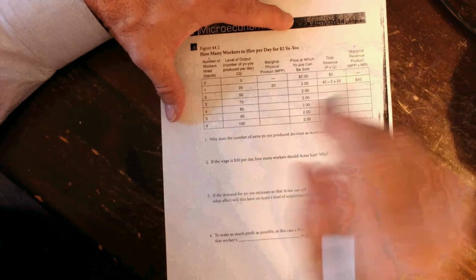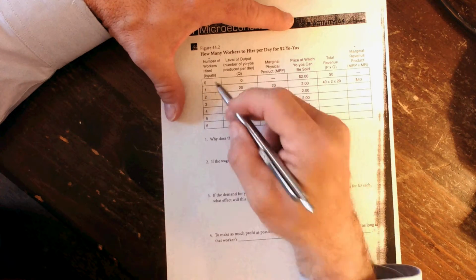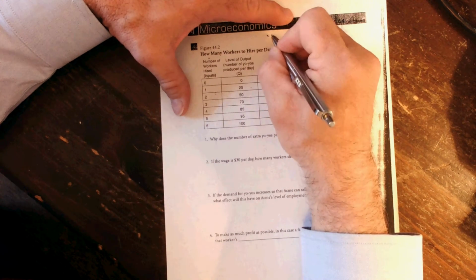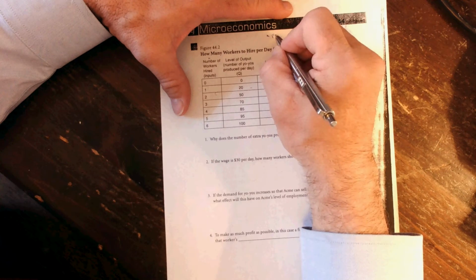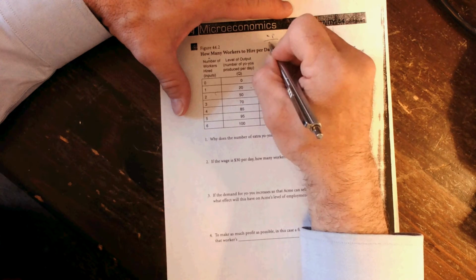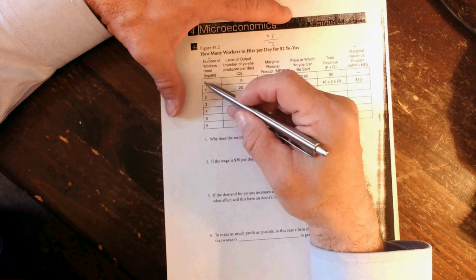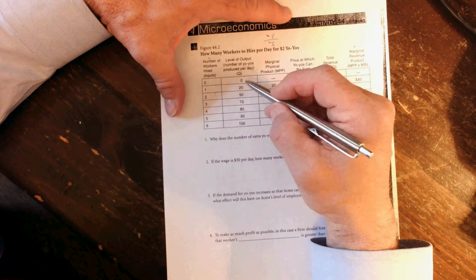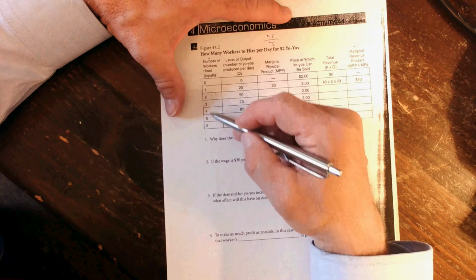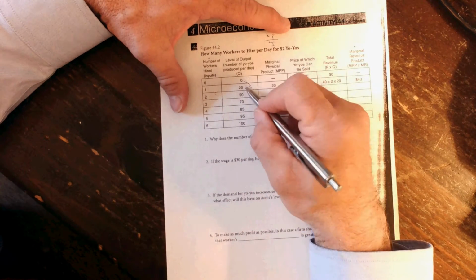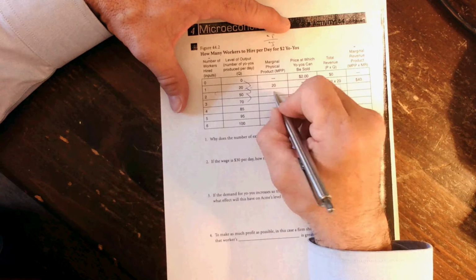Okay, so again, this is change in physical product divided by change in input. But the change in input is only changing by 1, so don't forget if these are 10s, you have to take a change in this divided by the change in 10. But these are only 1, so it masks that calculation. So marginals are always the change in 2 lines.